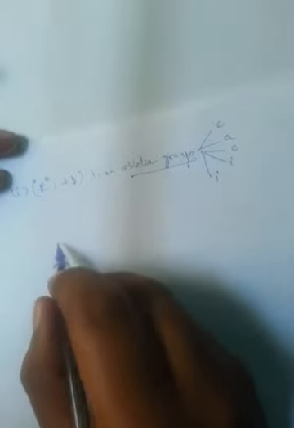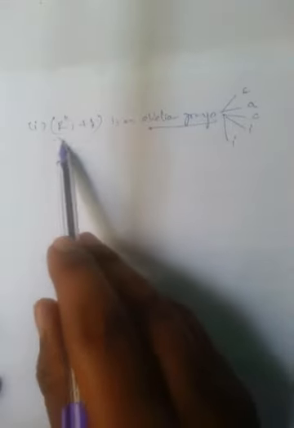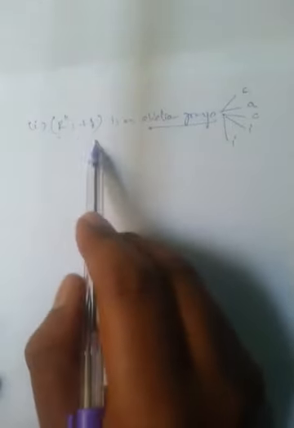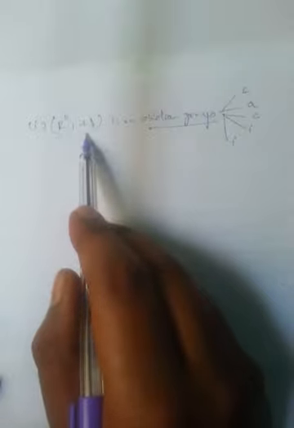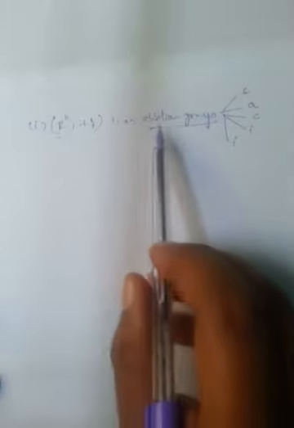So first, for R^k with plus, we have to prove that it is abelian. Now we have to prove that R^k, the Euclidean space with addition, is an abelian group. For that, we have to prove certain conditions of abelian groups.